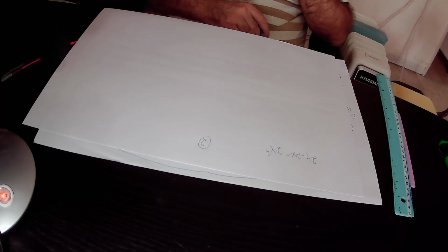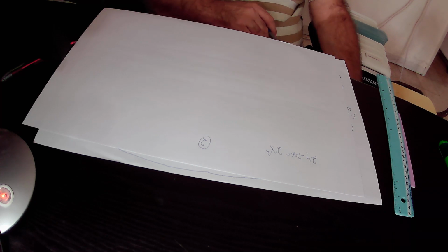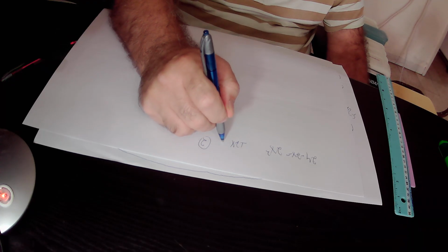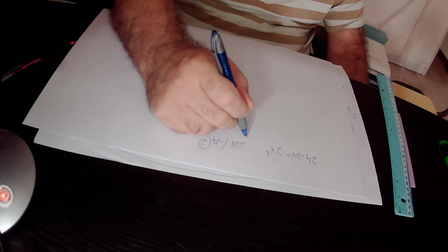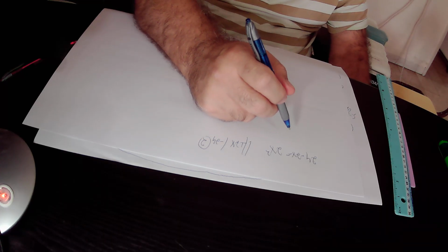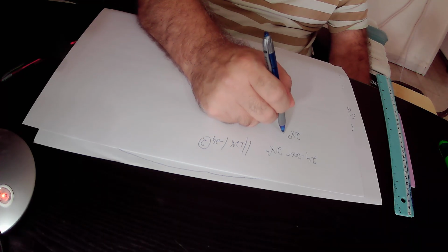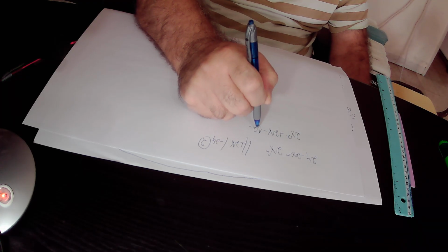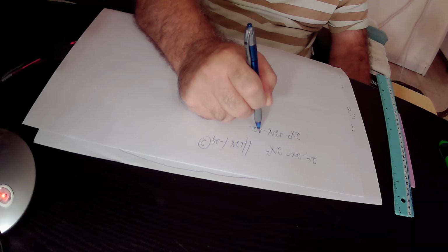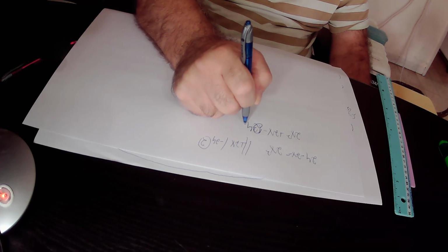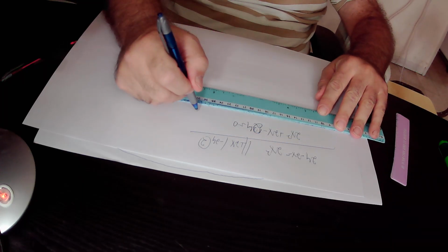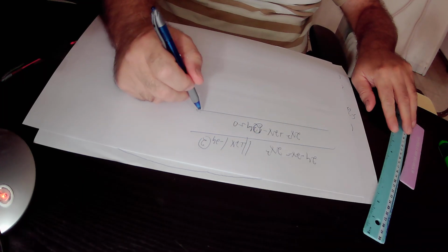Here we add 2x and subtract 24 simultaneously to this equation, and we get that 2x squared plus 2x minus 24 equals 0.